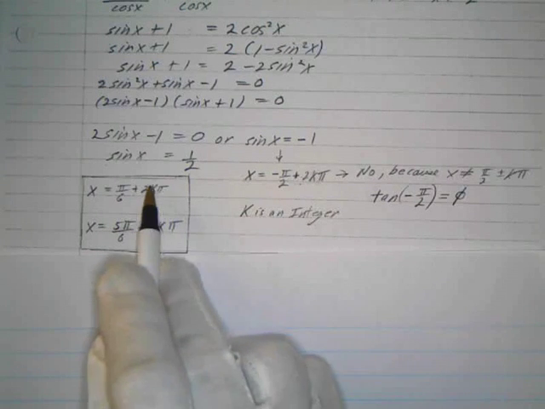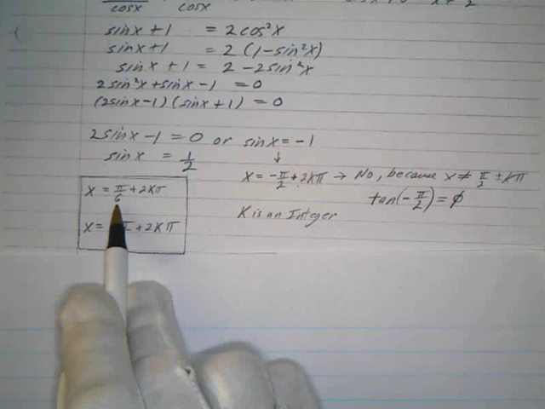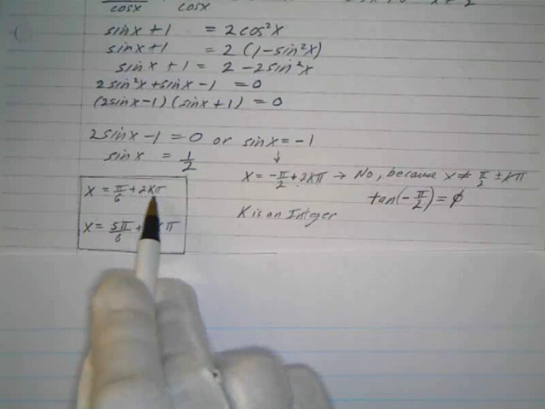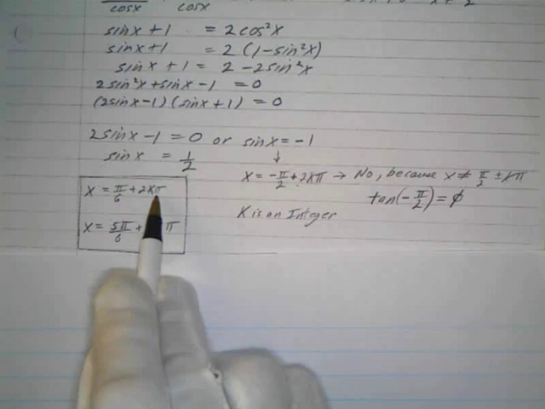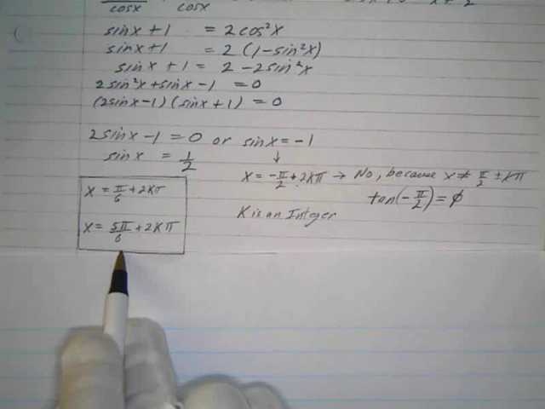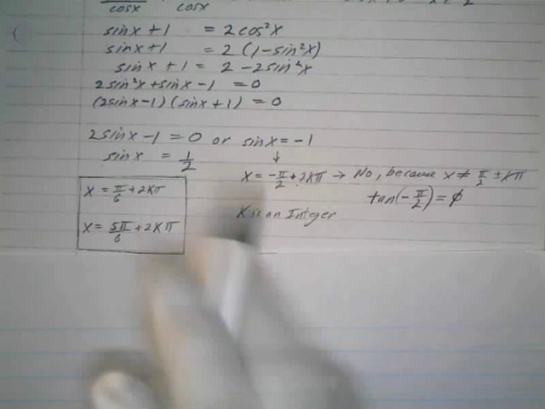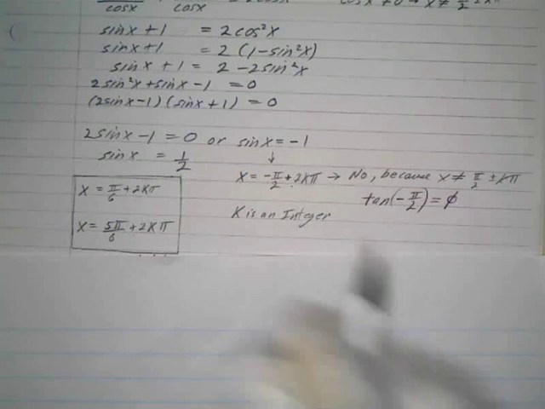But since my domain is all real numbers, I have to add 2k pi, because every 360 degrees it rotates around and gives me another coterminal angle, which is another answer. So we have to add the 2k pi, where k is any integer. So I'd be adding plus 2 pi or minus 2 pi, plus 4 pi, minus 4 pi, etc. And I would keep regenerating answers. And the same thing with the other part, 5 pi over 6, plus 2k pi. K is any integer, so we don't have to worry about plus or minus. Okay.